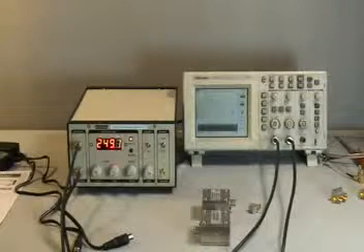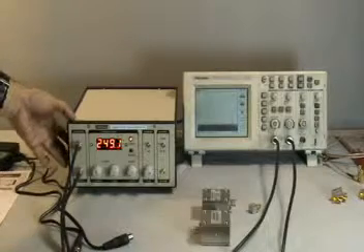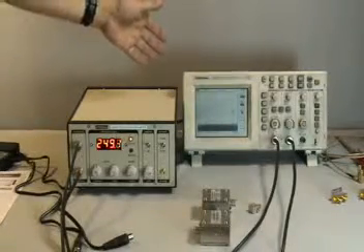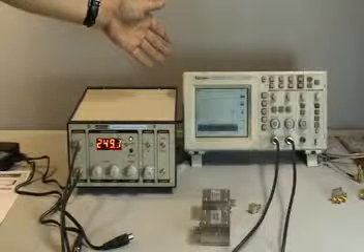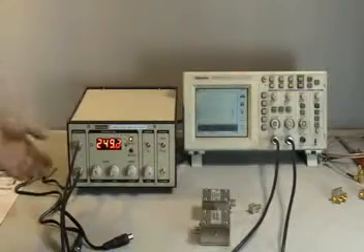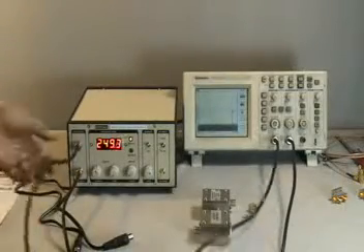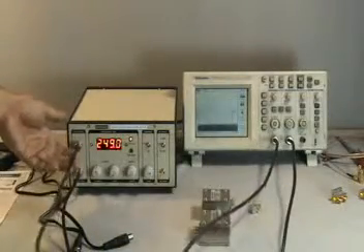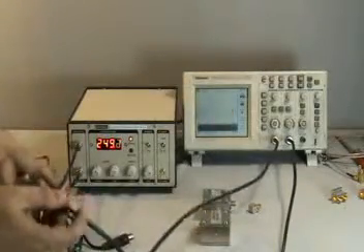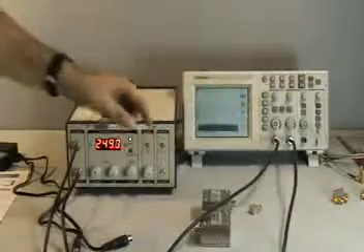This is a noise figure analyzer model NFA10. It consists of a noise figure analyzer. It doesn't come with a CRO. You need to use an ordinary dual channel oscilloscope from the laboratory. We have connected the horizontal output from the noise figure analyzer into channel X of the CRO and the vertical into channel Y of the CRO.